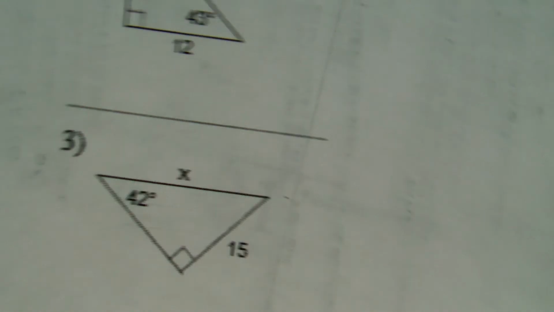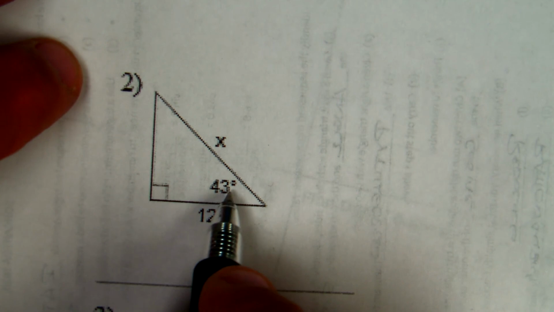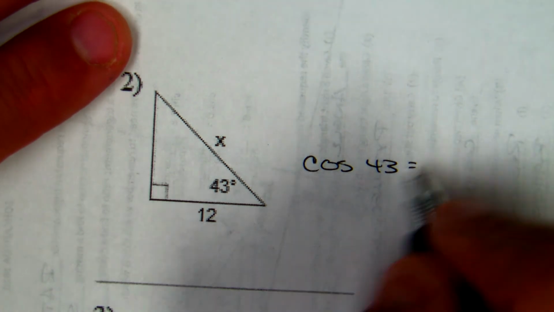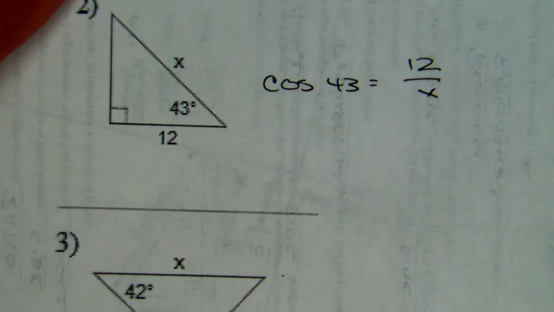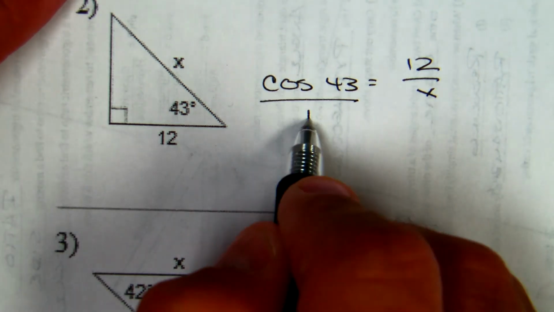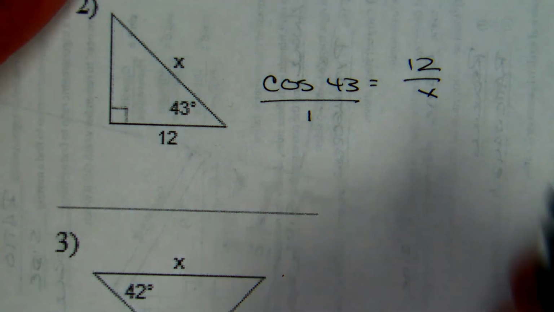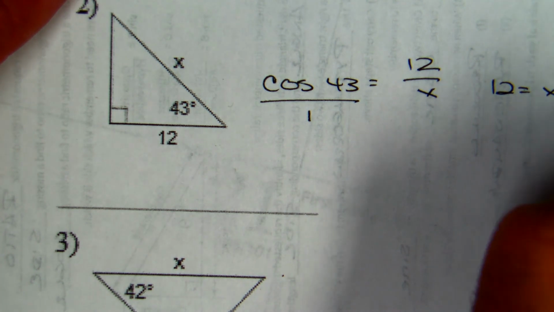If I flip it over, now the hypotenuse is involved. It's the adjacent and the hypotenuse, so it's cosine, so the cosine of 43 equals 12 over x. Now, when the variable is in the denominator, feel free to use proportions by putting the trig function over 1, and then you just cross multiply. 12 equals x cosine 43.